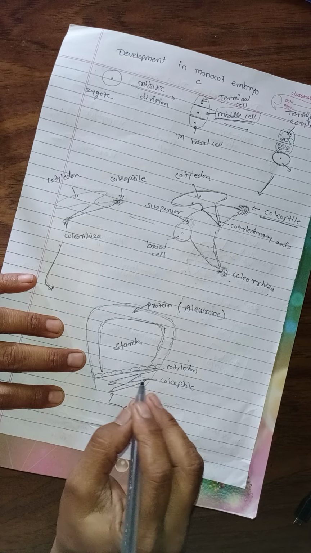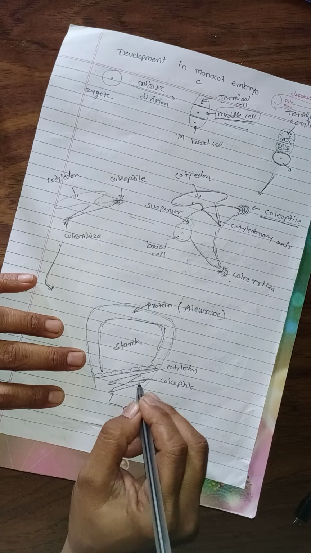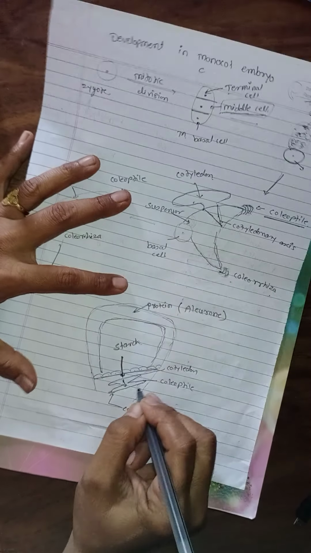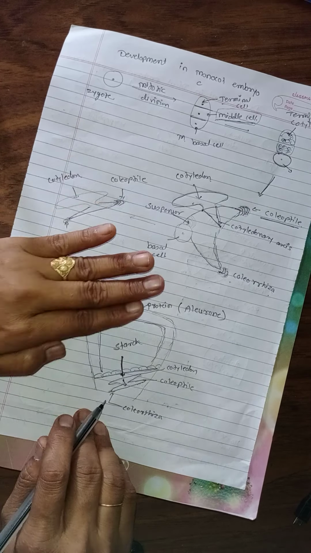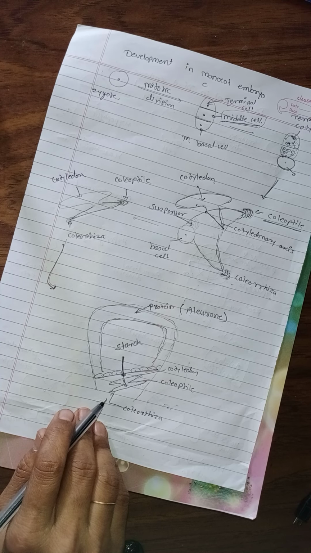Then reserve food material for this developing embryo comes from these upper sides, not from cotyledon. These proteins come into cotyledon, and from cotyledon it is supplied to the developing embryo. This is development in embryo. In the next part we will see about seed and fruit.